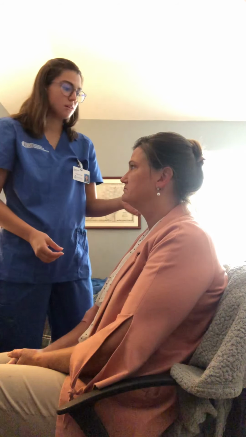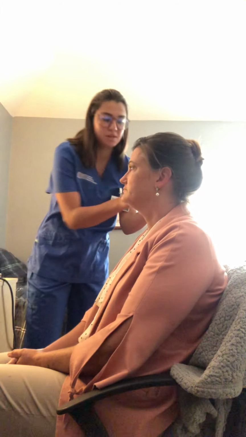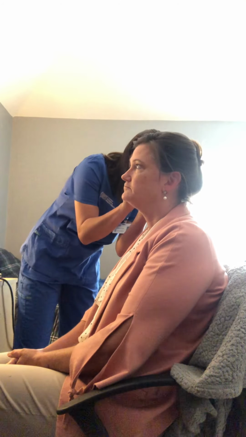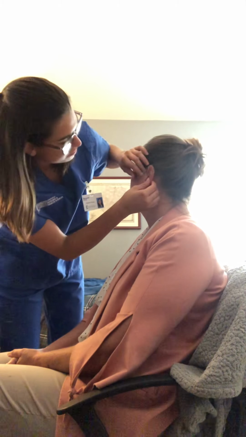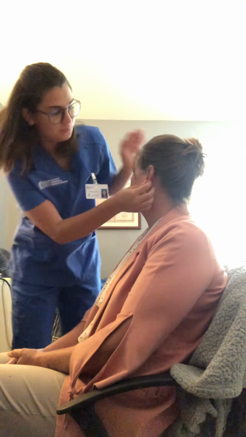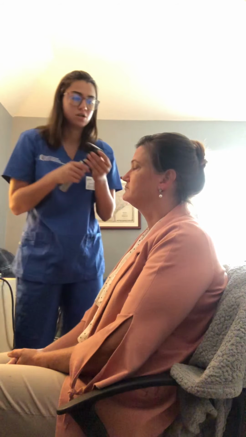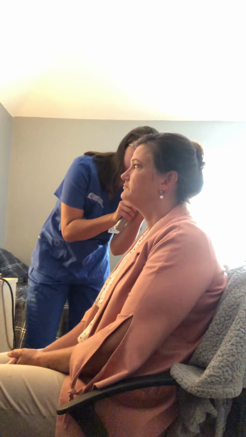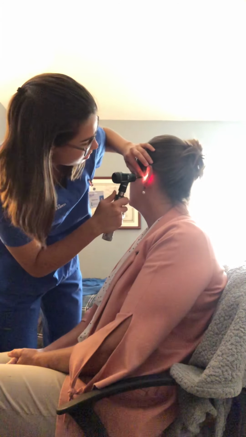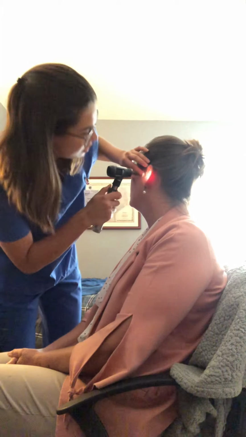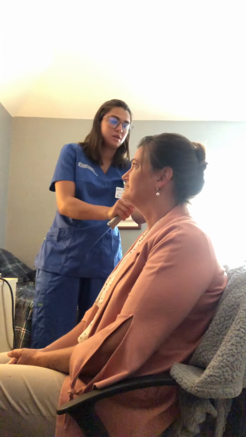So let's go ahead and take a look at the external auditory meatus, which is the ear canal. And I can go ahead and use the light on my otoscope to look at the ear canal here, checking for redness or any bumps or swelling, any abnormal growths. Everything looks clear and uniform.